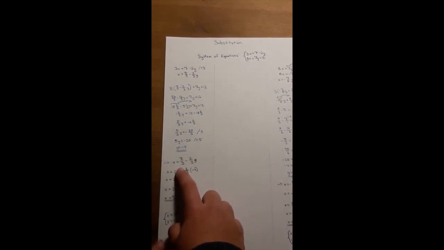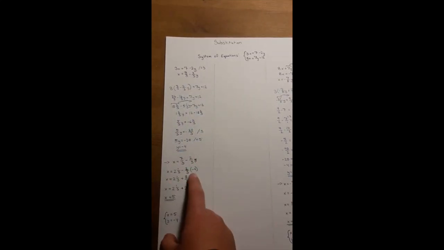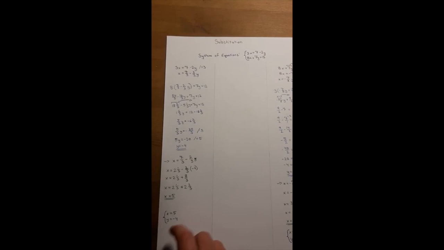-4. Then we take this equation that we made right here, and we plug in what we just got for y, and we solve, and so we multiply this by that, and we add the equations up, and we get x equals 5. So we have x equals 5 and y equals -4.